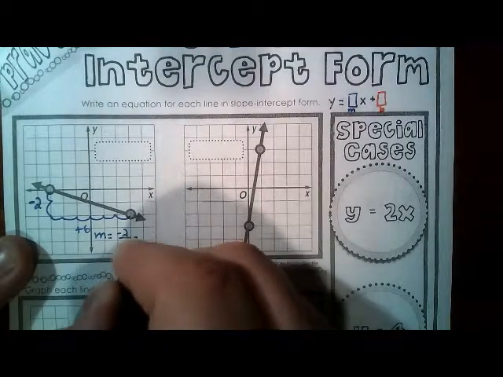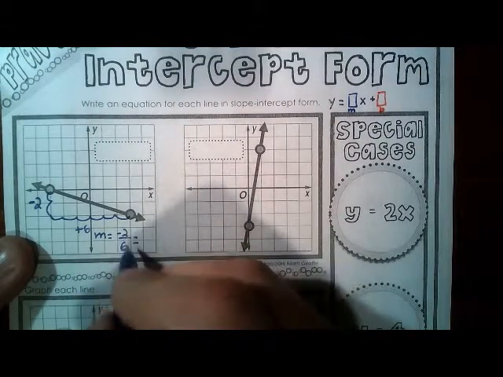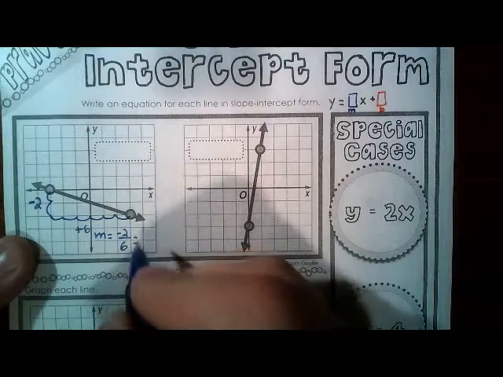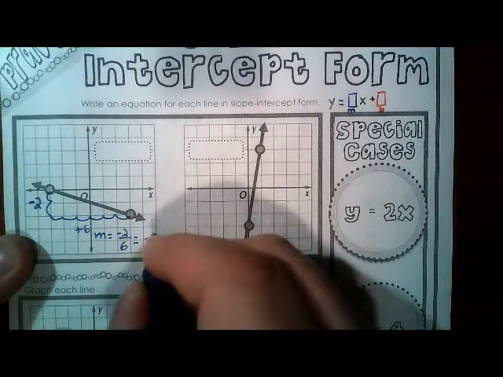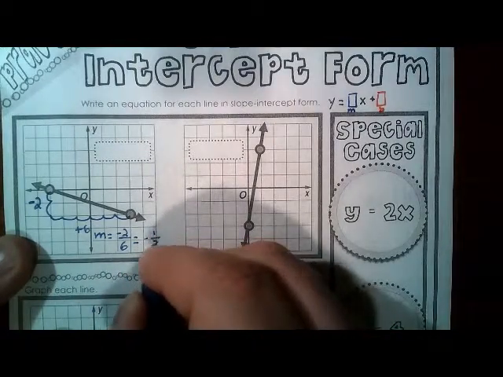So my slope for this line is -2/6. And if I reduce that, they're both even. So I know 2 goes into both. That gives me -1/3.